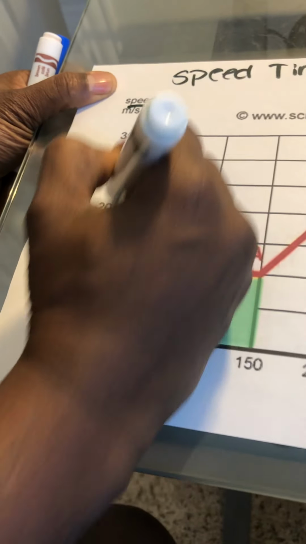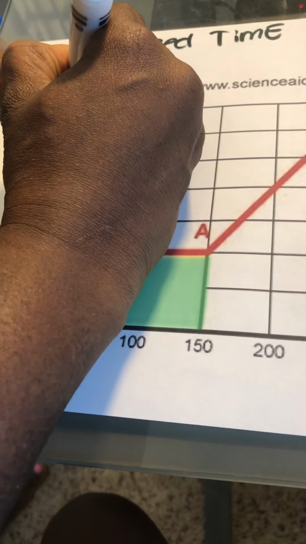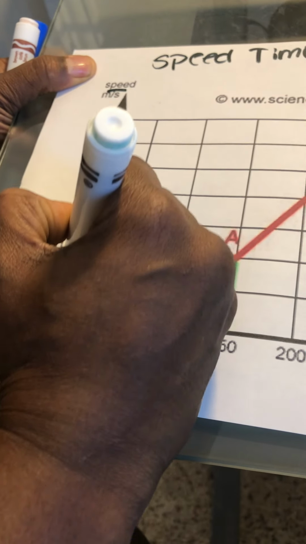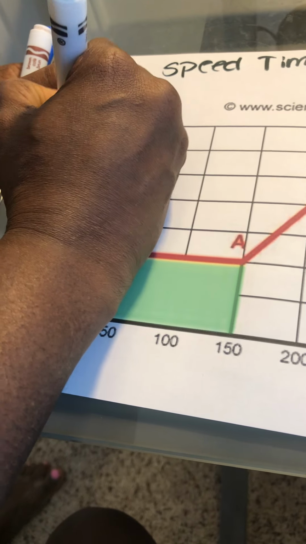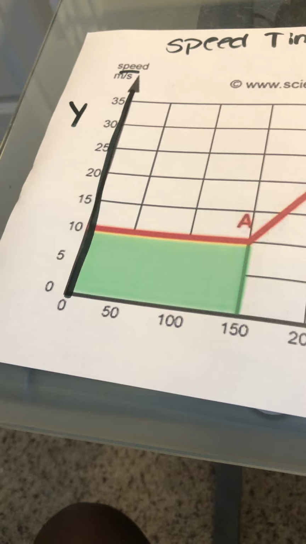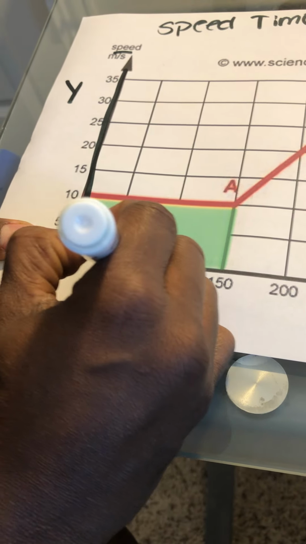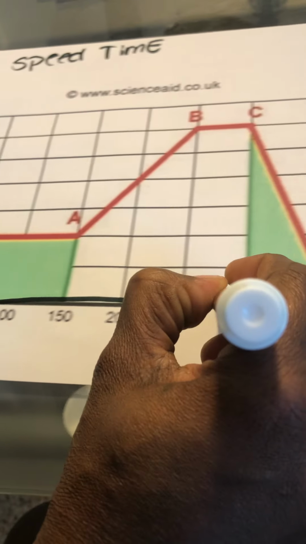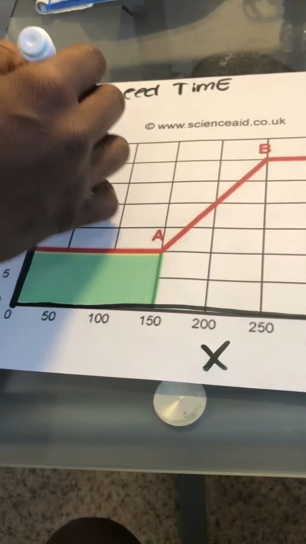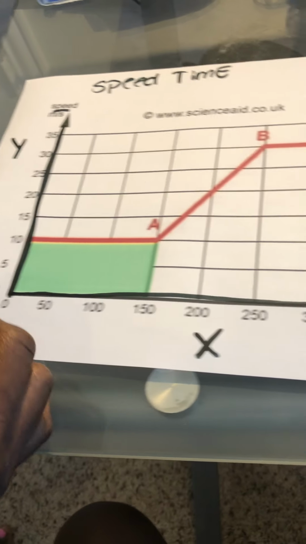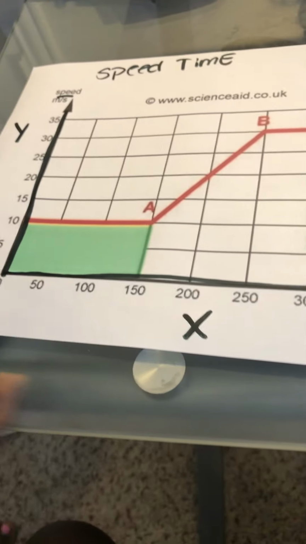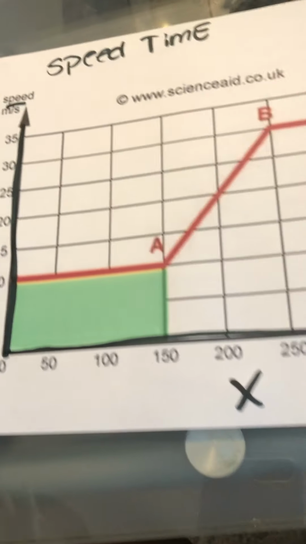The next thing we're going to do is identify our axes. Going up and down, we have the y-axis. And then going horizontally, we have the x-axis. So up and down is the y-axis. Horizontally is the x-axis.